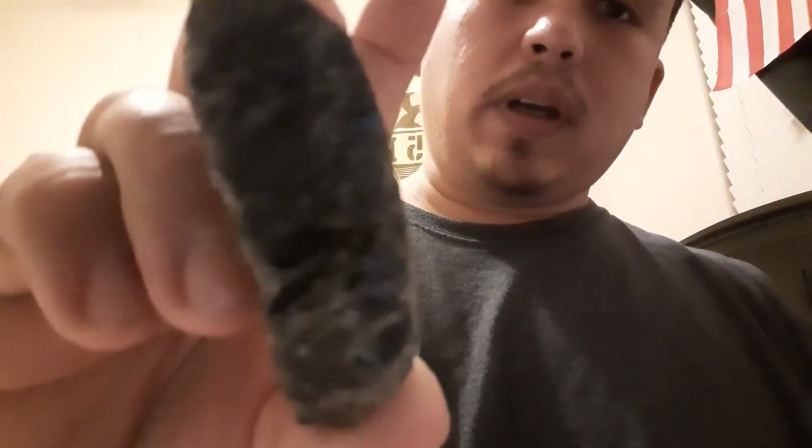Now, the extrusive igneous rocks are formed as a byproduct of volcanic eruptions, and usually form very small, if any, crystals at all. For instance, this sample of obsidian, which has no crystals whatsoever. We're going to go into that later.